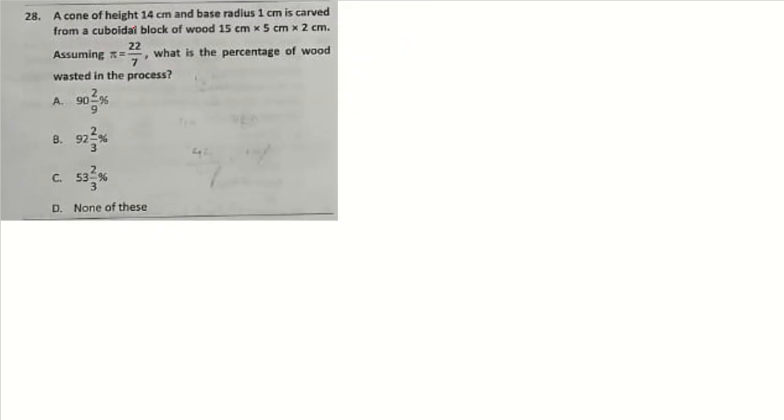A cone of height 14 centimeter and base radius 1 is carved from a cuboidal block of wood. Assuming pi is 22/7, what is the percentage of wood wasted in the process? Now the volume of a cone is pi r square h. So r square is 1 only, that doesn't matter. Sorry, for cone it is 1/3 pi r square h. So we can say 14/3 into pi, which we are assuming 22 by 7 based on the question's orders. 7, 14, 2. This becomes 44 by 3.